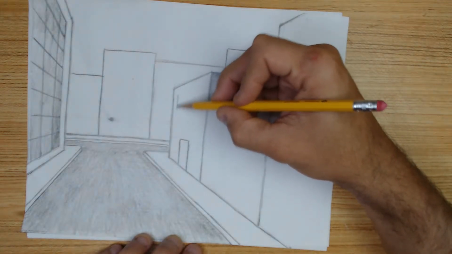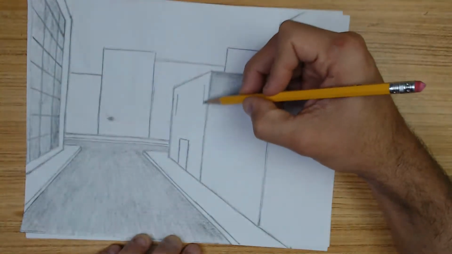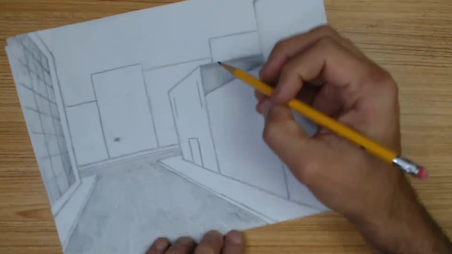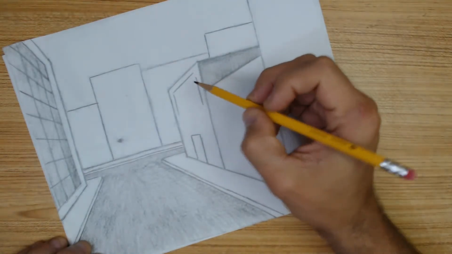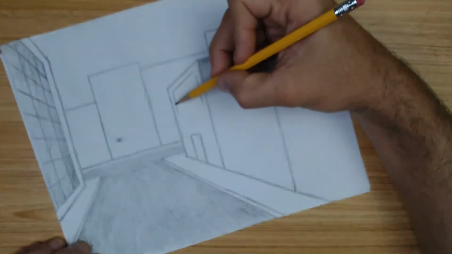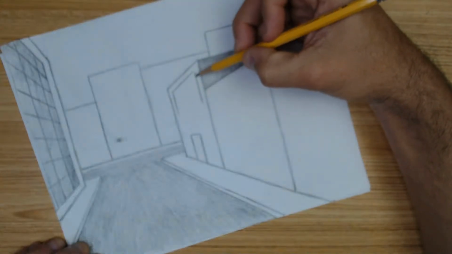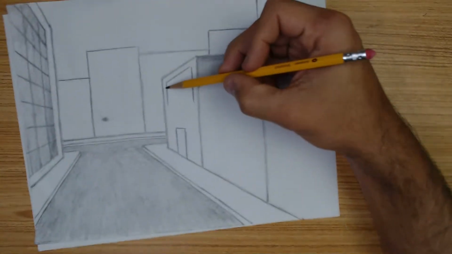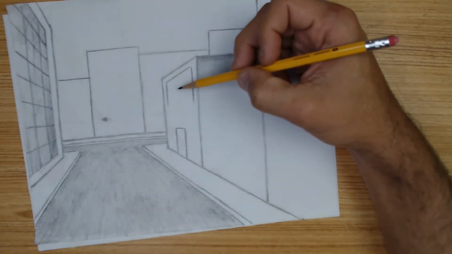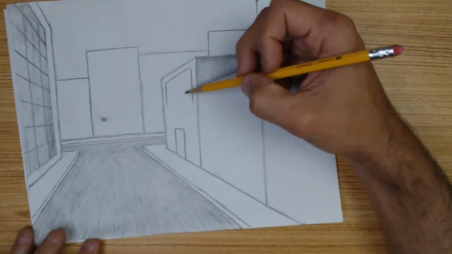Maybe there's a window panel here. Sorry, I'm framing this here. I should have shown you how I do that in perspective. But okay, so I did the sides of this. This is going to be a glass window.